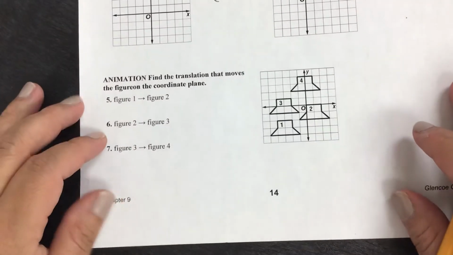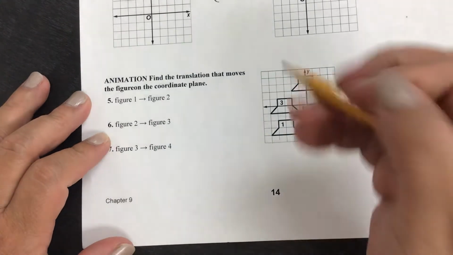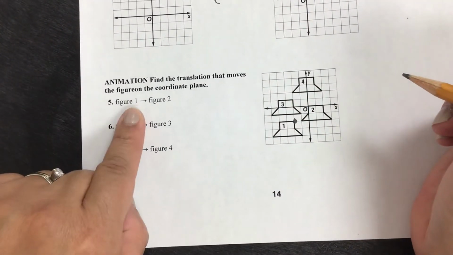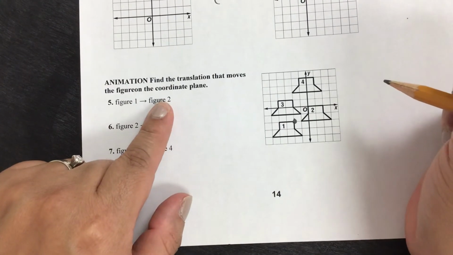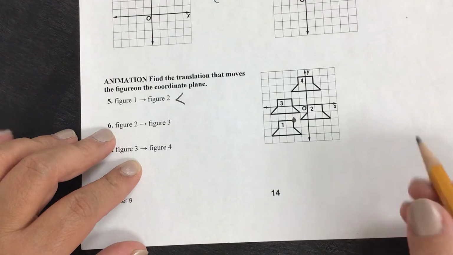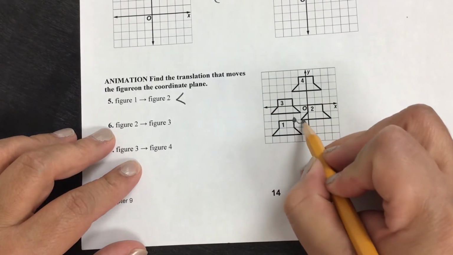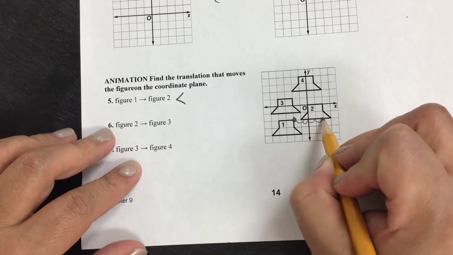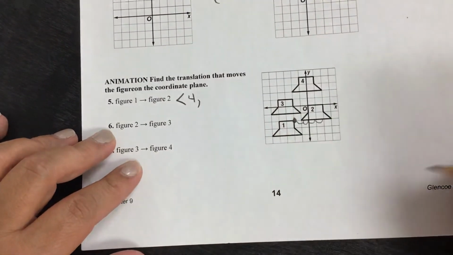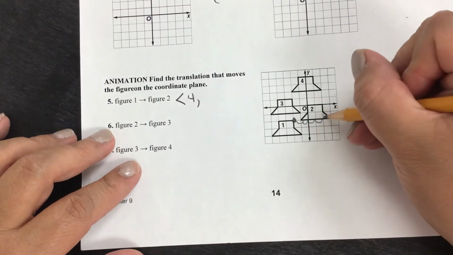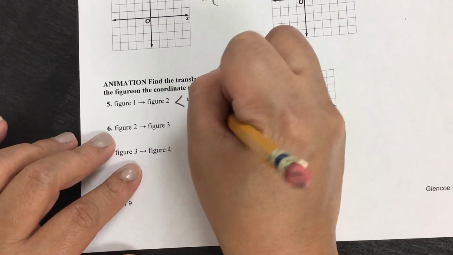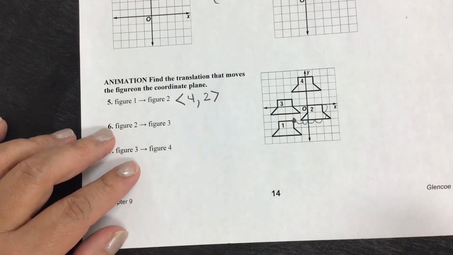On the last 3 problems, this is what we're doing. I would select just one point on the graph, and you're trying to go from figure 1 to figure 2. So remember, it is the movement from the x values. So that would be 1, 2, 3, 4 in the positive direction. So we're going to leave it as positive 4. And then we still have to move 1, 2 up. So that's 2 up in your y direction. And that's how the answers would be.